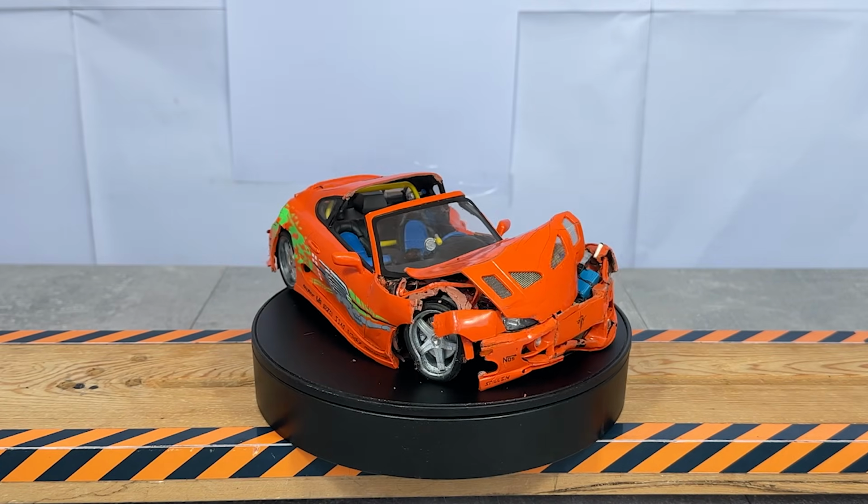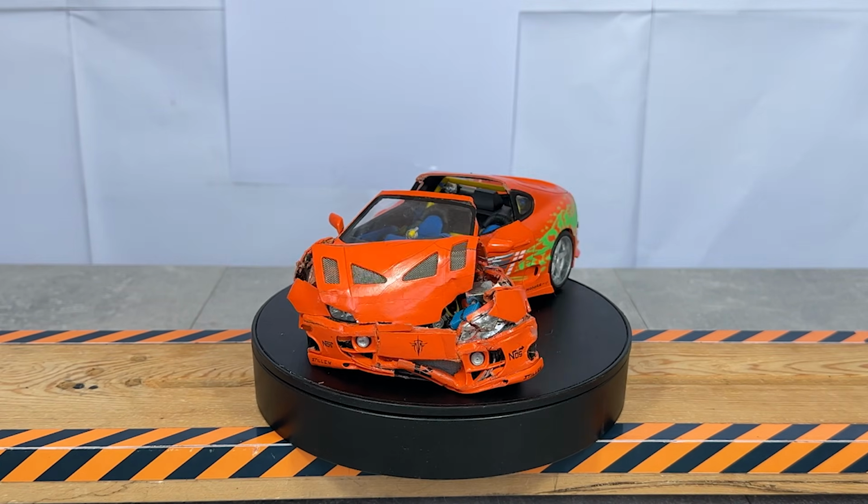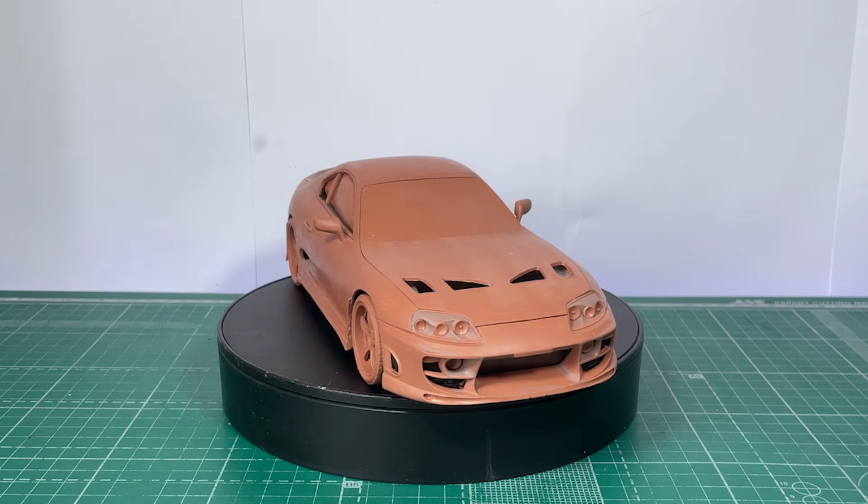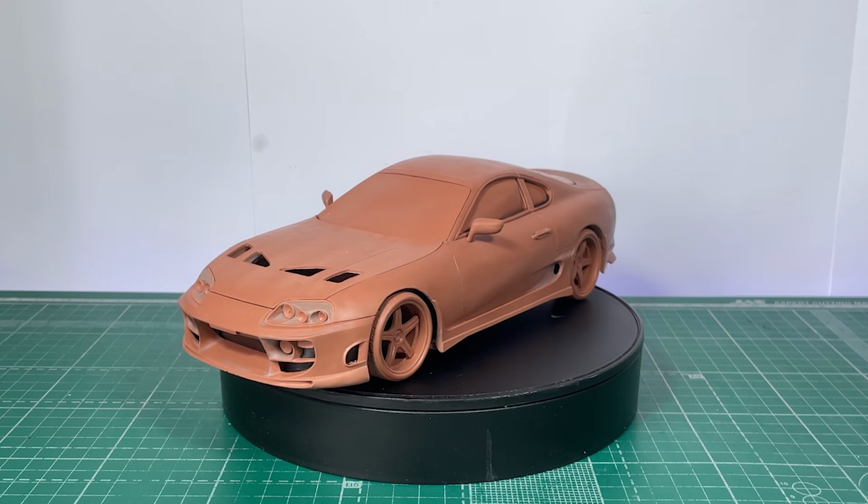I managed to make an exact copy of the Supra from Fast and Furious, and I managed to make it completely destructible. I spent 2 months on creating it so that I could just break it for this video.